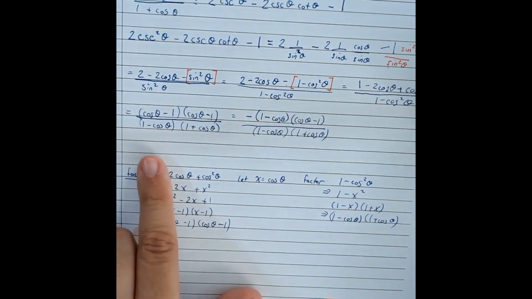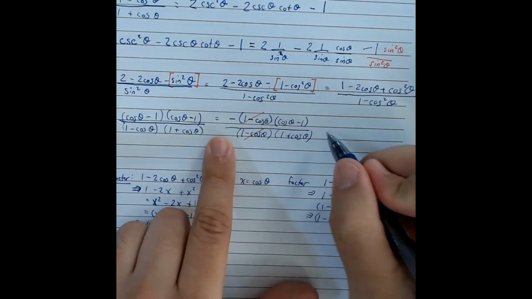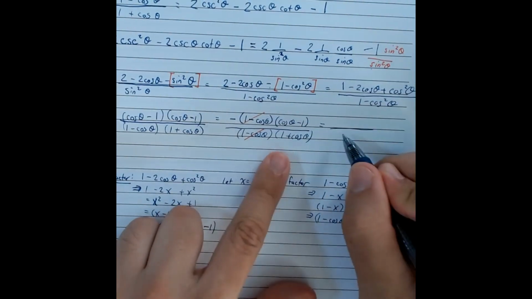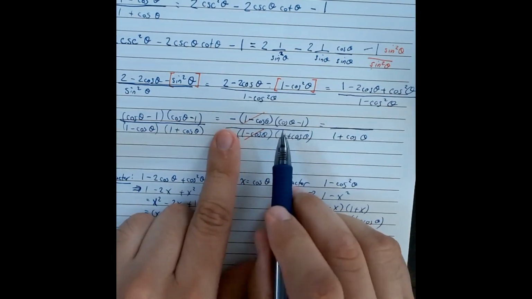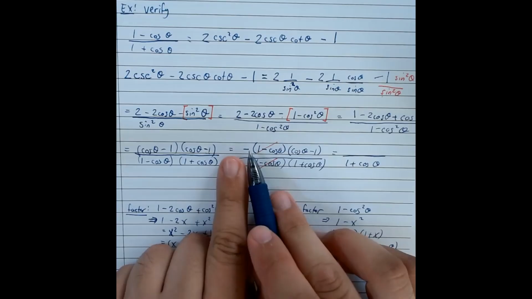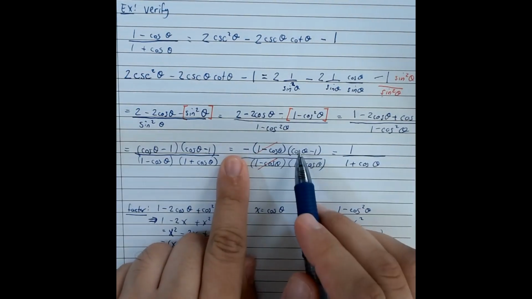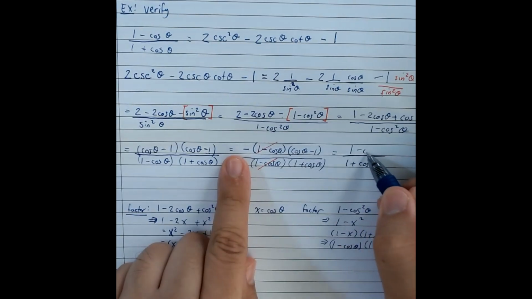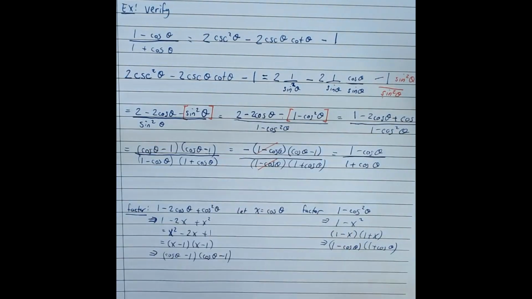All right? So these divide away. And my denominator is 1 plus the cosine of the angle theta. Here in my numerator, there's a negative on the outside. Let me go ahead and distribute that negative. Negative of a negative makes that a positive 1, and the negative cosine of theta. And that is exactly what we were after.